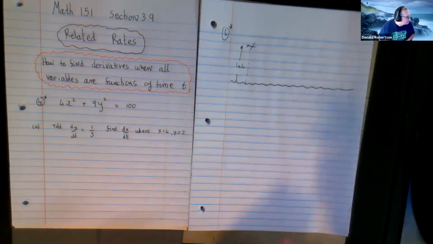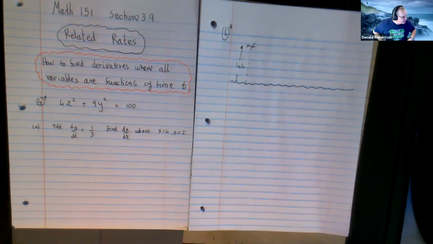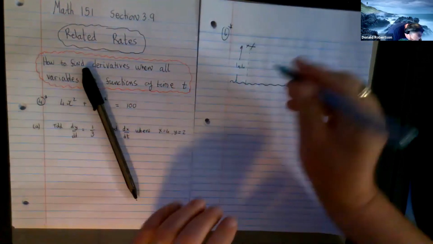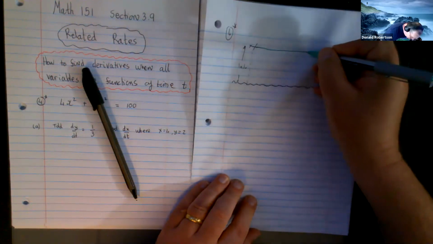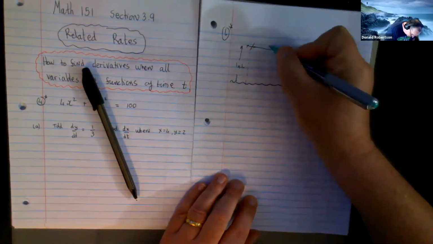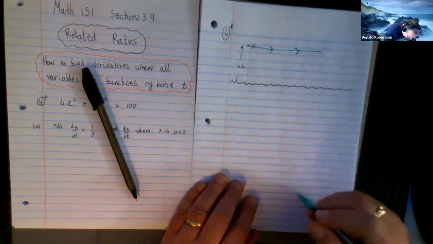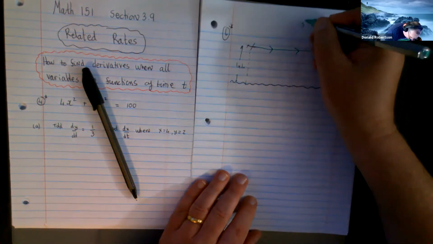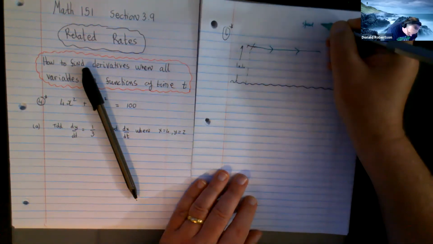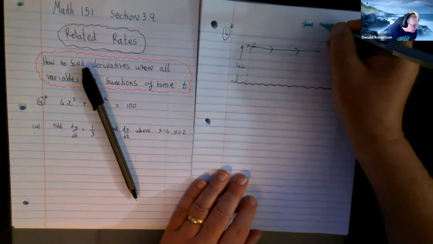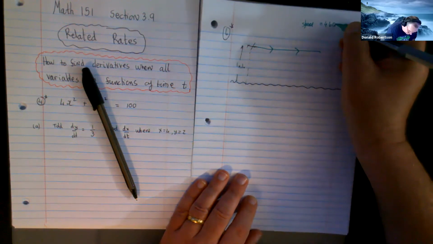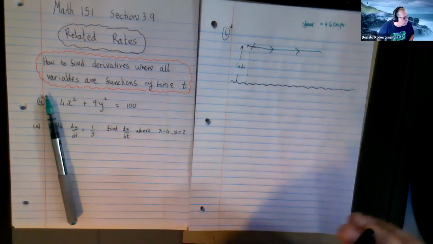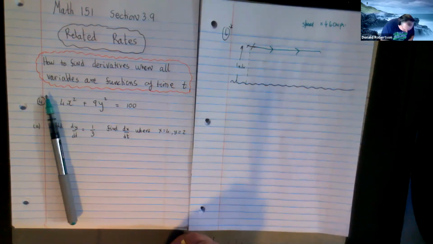Now, this aircraft is flying horizontally, so it's traveling in this direction, at a speed of 460 miles an hour. And it passes over a radar station.